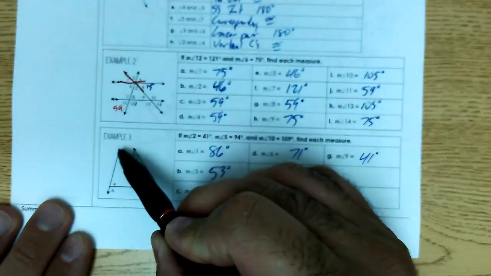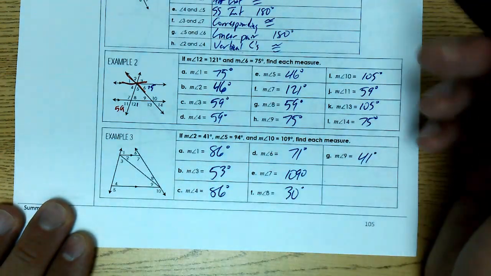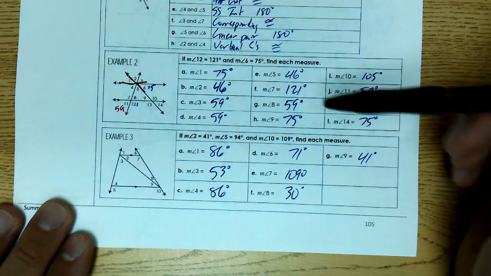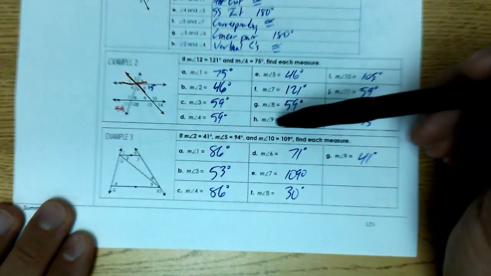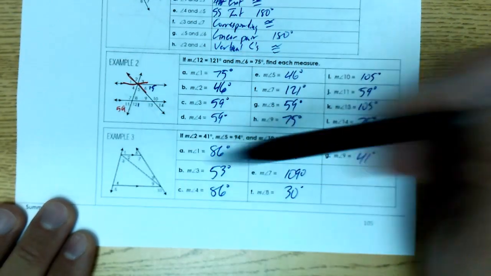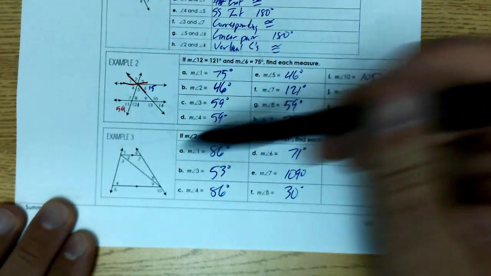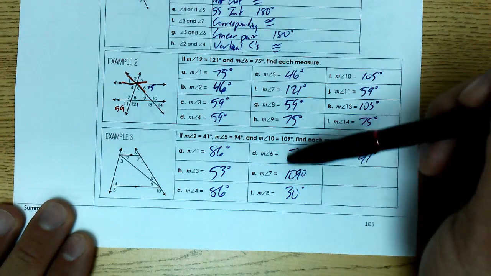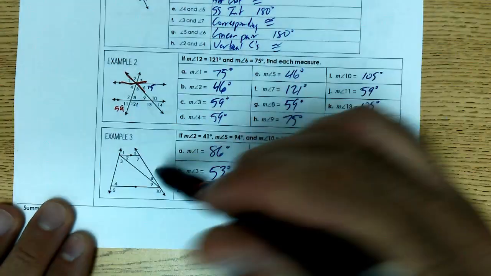Angle 4, you can either say is corresponding to 1 or is a linear pair with 5. I don't care how you say that, but either way, you're going to get 86. Measure of angle 6. Well, 6 and 10 are, again, same side exteriors. These are going to add to 180. 7, again, linear pair. 6 and 7 have to add to 180. 8. 8's a tricky one.